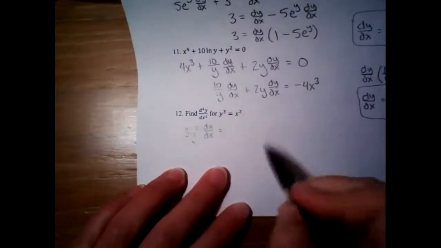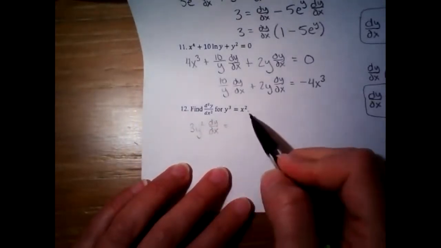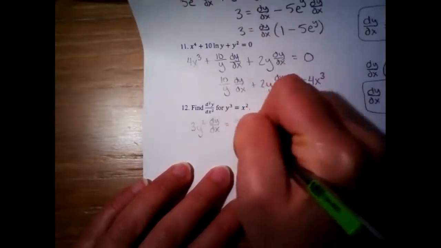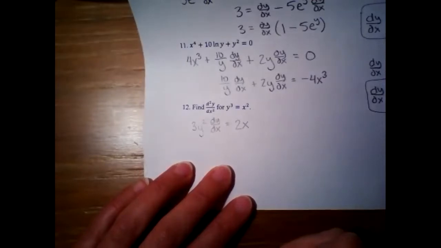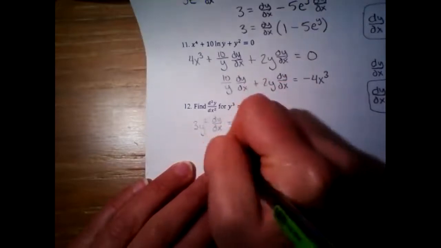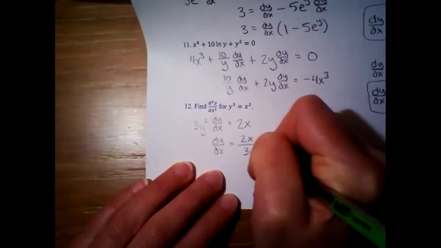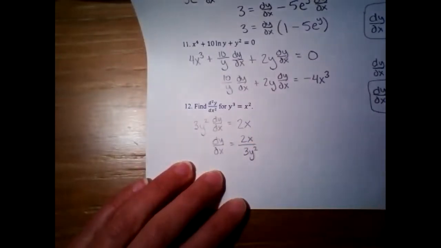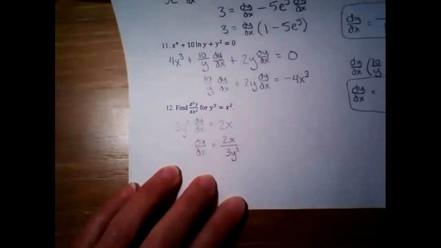because I'm an awful speller. All right, 3y squared dy/dx equals derivative of x squared is 2x. And then we're going to divide over the 3y squared. Yeah, I pretty much rely on when you go to search something in Google, it'll just finish spelling it for you. Whoever invented that, they're my hero.